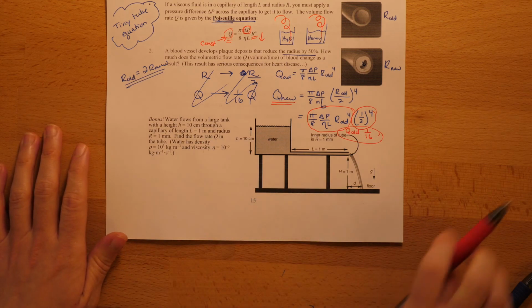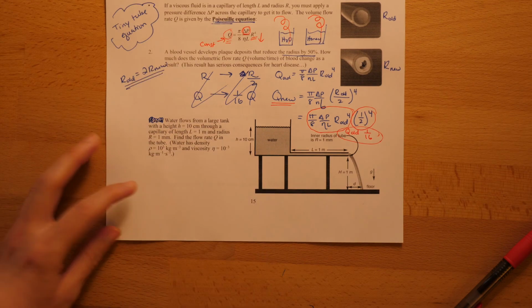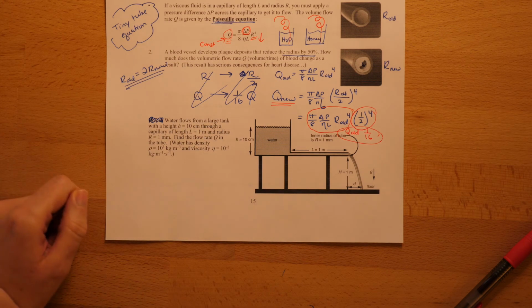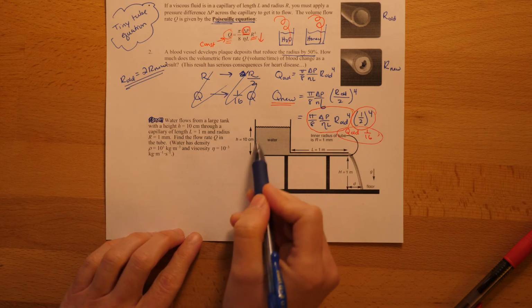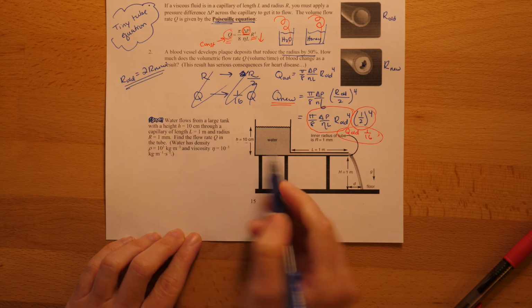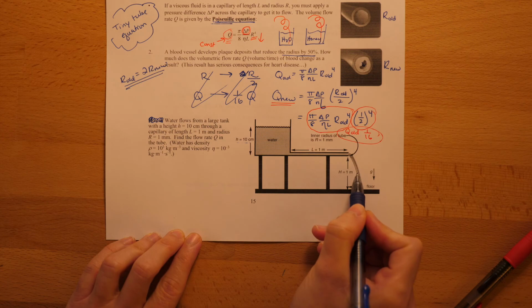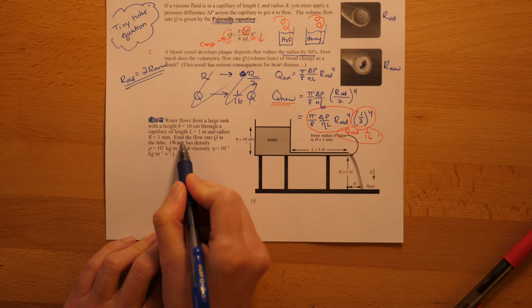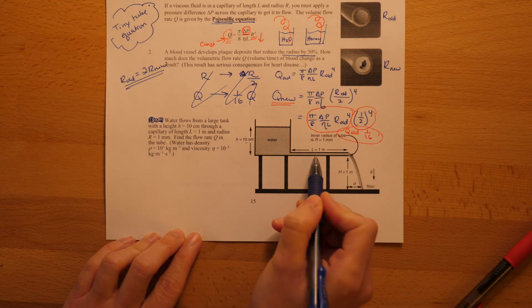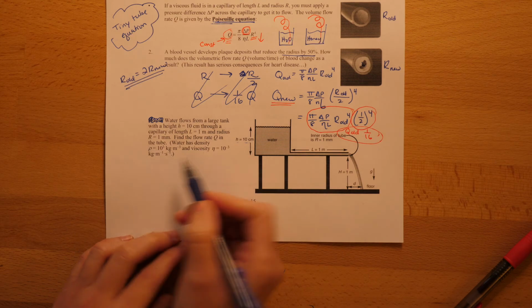Okay, so this problem, it's not really a bonus. It's a bonus during lecture, but it would be feasible on an exam or something like that. So in this problem, we have a large tank of water with a height of 10 centimeters, and then there's this little tiny tube that's allowing the tank to drain. And they want us to find the flow rate Q in the tube. They tell us the density and viscosity of water.